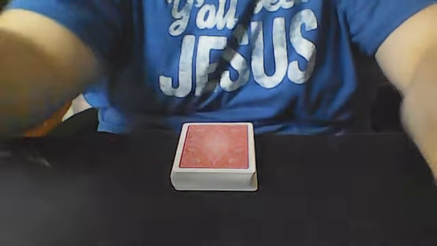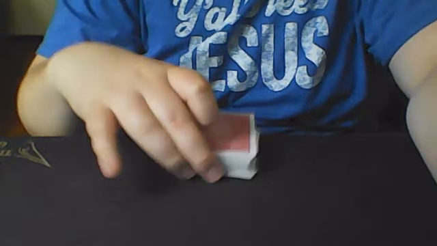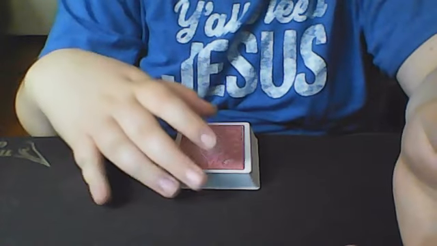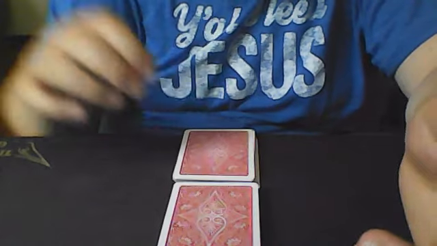Let's say for this effect, I start off by handing the deck over to the participant, and they can give the deck a little mix. After they're done, I would ask the participant to cut the deck somewhere they would like. Let's say they cut it there.